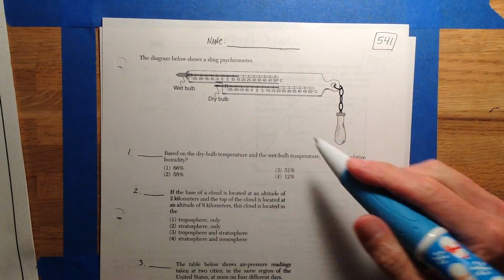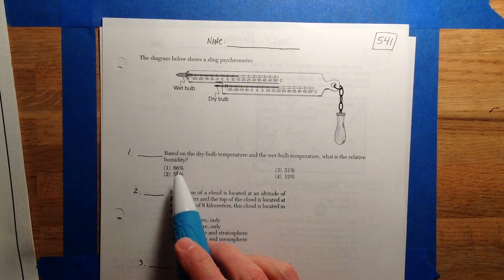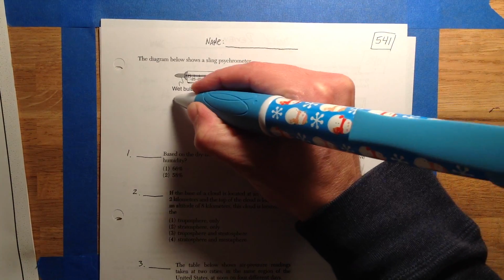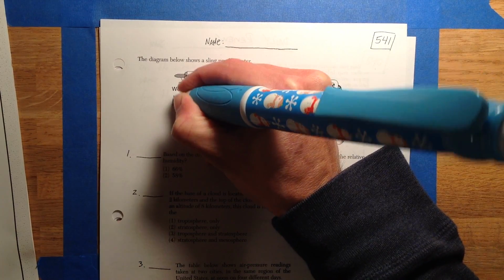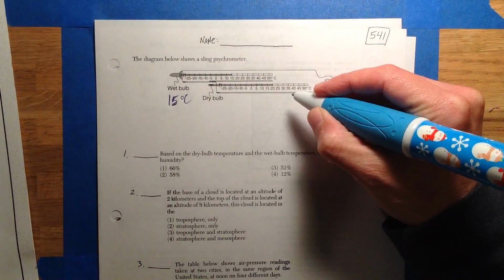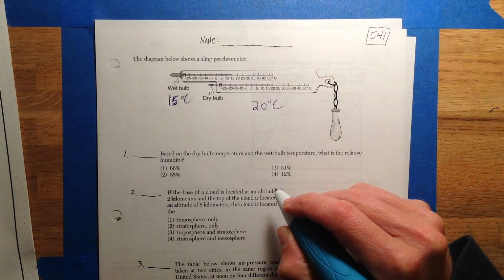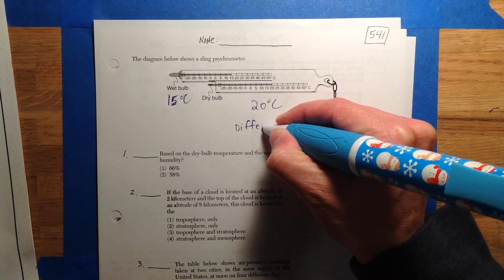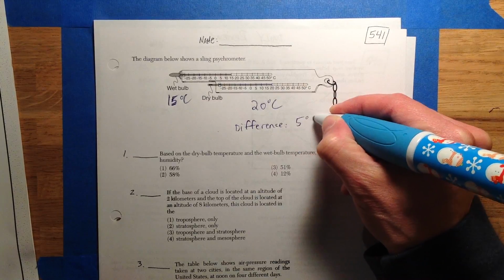Diagram below shows a sling psychrometer. Based on the dry bulb temperature and the wet bulb temperature, what is the relative humidity? So the wet bulb temperature is right there. Wet bulb, and feel free to write it down: 15 degrees C. And the dry bulb here is 20 degrees C. That's the dry, and the key is the difference. That is 5 degrees C.